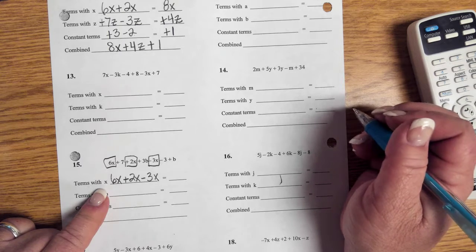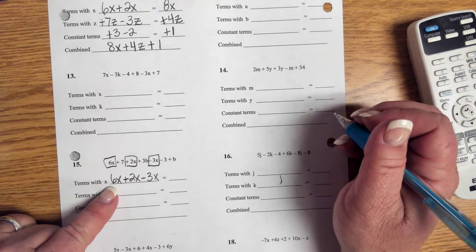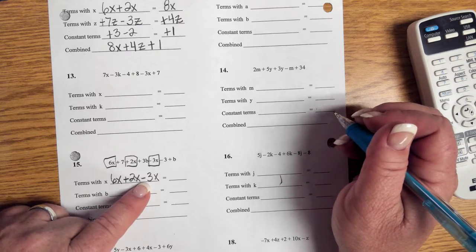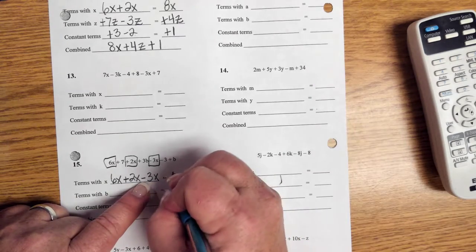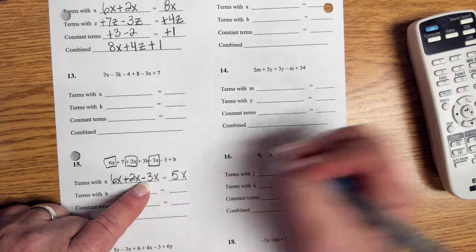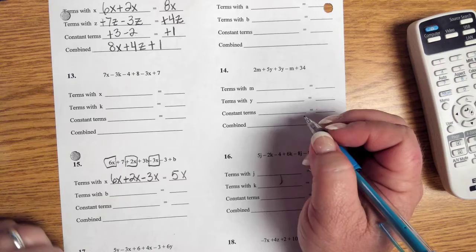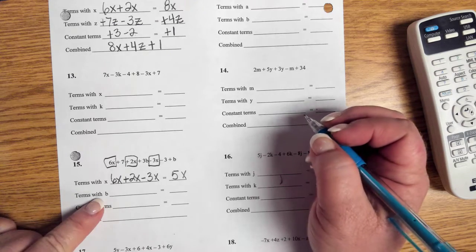I need to combine them. 6 plus 2 minus 3 is... So I end up with 5x, and it is going to be positive or negative? Positive. Okay.